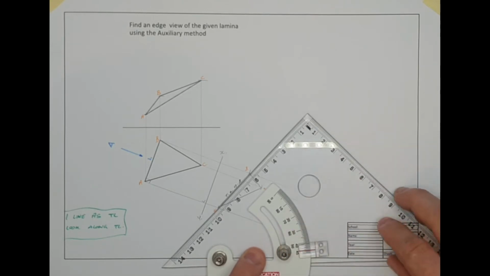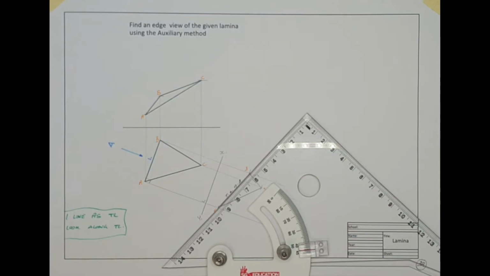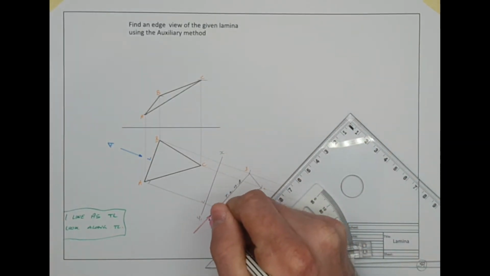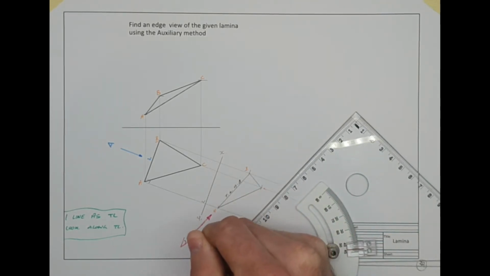These worksheets are so small that it's really hard to keep them accurate. So just do your best to make sure when you're setting the adjustable set square that you set it as accurately as possible. That's my viewing direction right there for this next view. So I'm viewing along the TL.